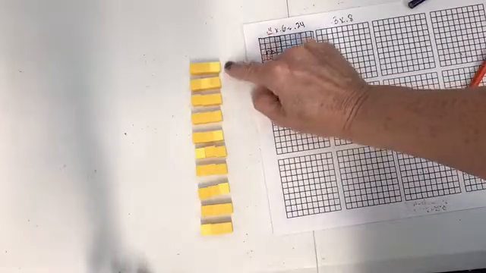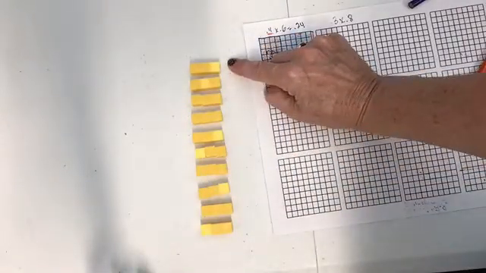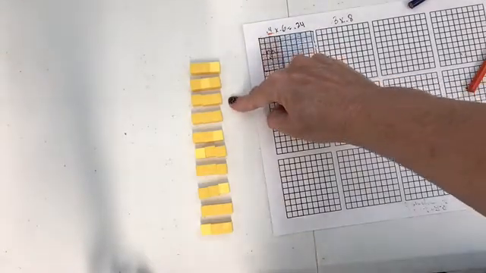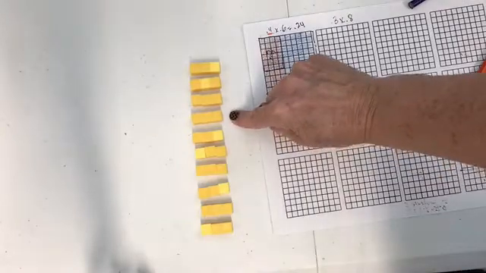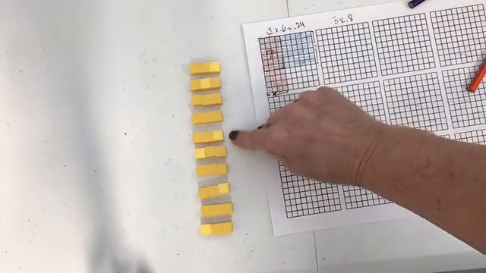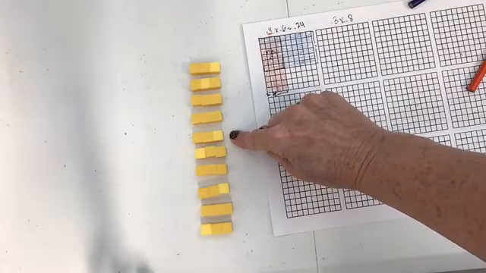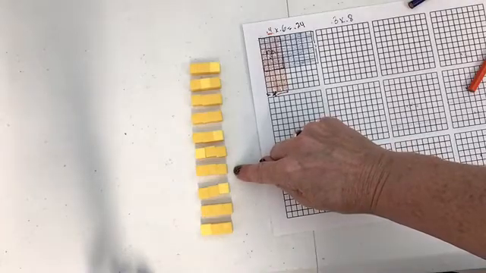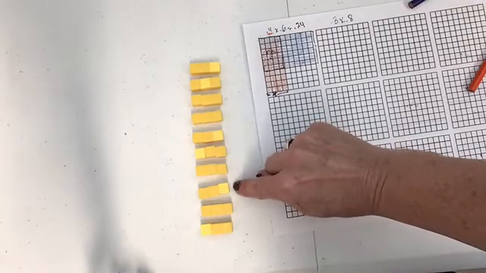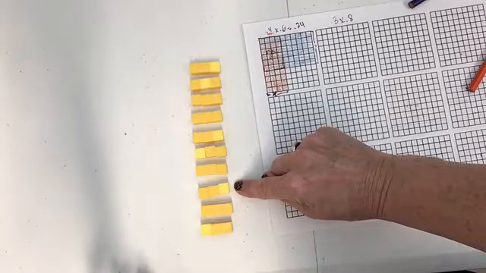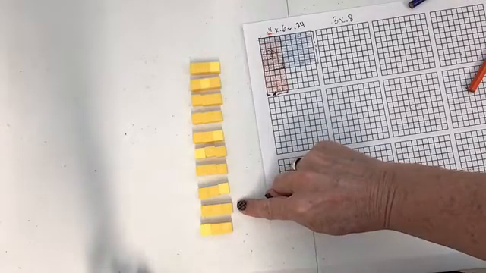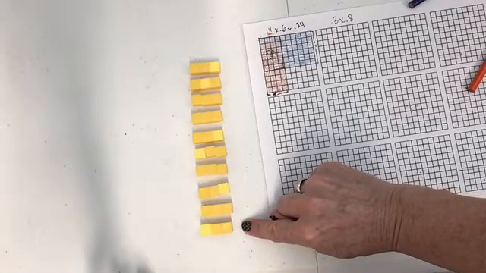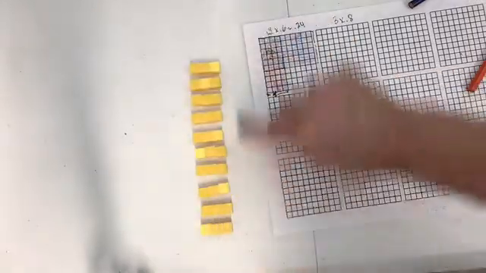So 1/10 of this model is 3/100. 2/10 of this model is 6/100. 3/10 of this model is 9/100. 4/10 of this model is 12/100. 5/10 of this model is 15/100. 6/10 of this model is 18/100. 7/10 of this model is 21/100. 8/10 of this model is 24/100. 9/10 of this model is 27/100. And 10/10 of this model is the whole thing, or 30/100, also equal to 3/10, which is what we started with.